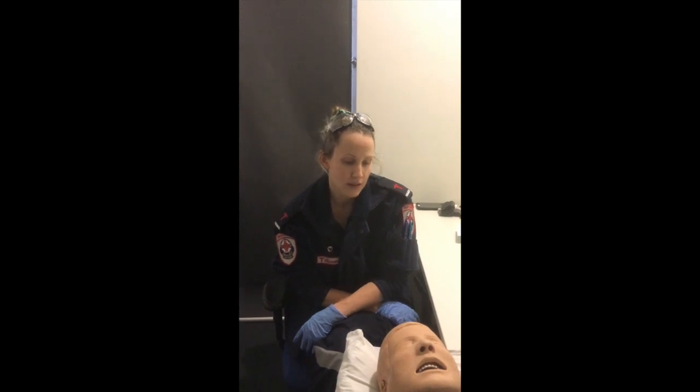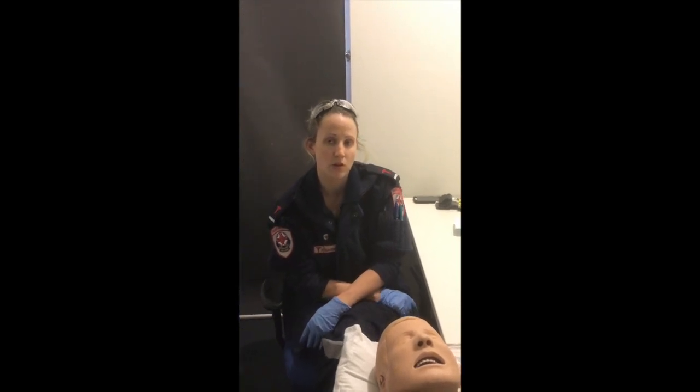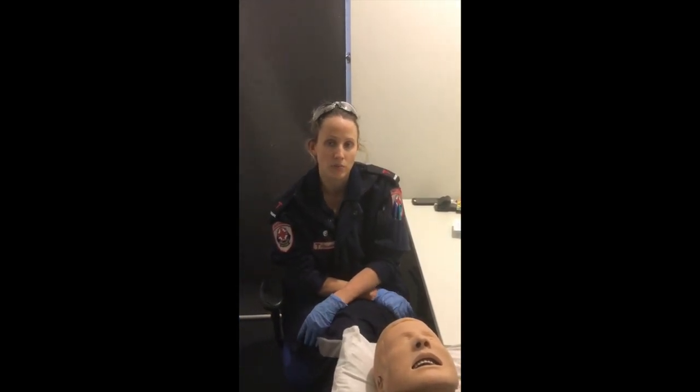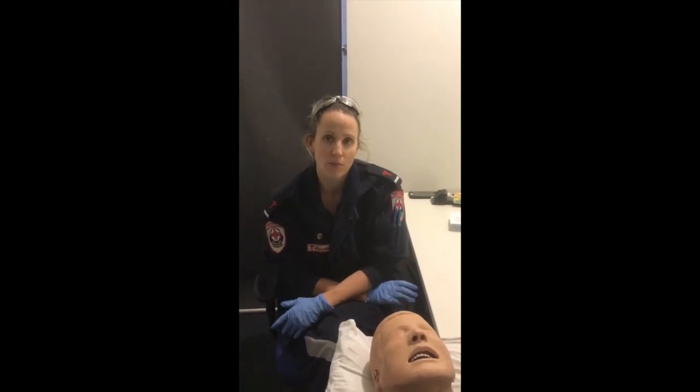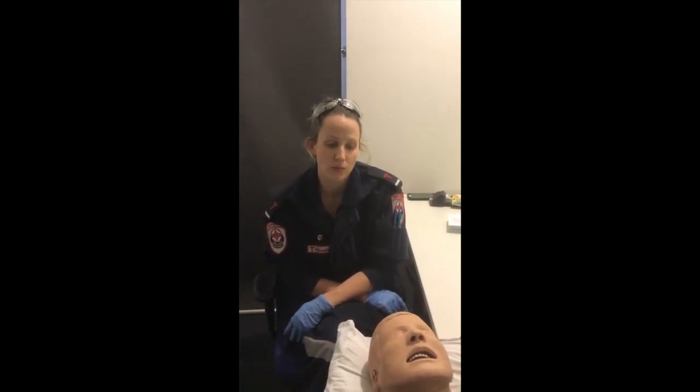So in the setting of your failed airway, some of the strategies you would ideally aim to go for in terms of your algorithm would be initially to attempt an endotracheal intubation. So this might be with a stylet or a bougie initially.